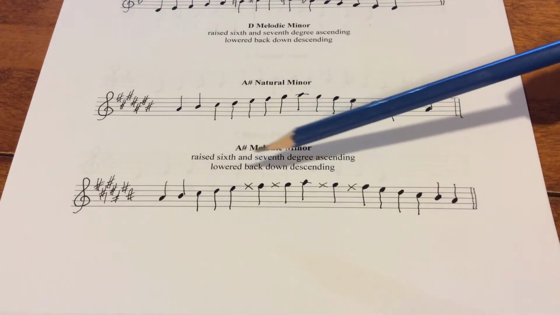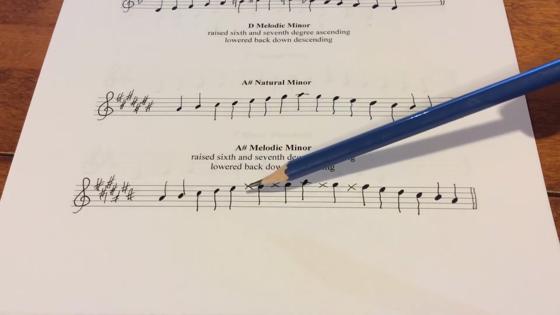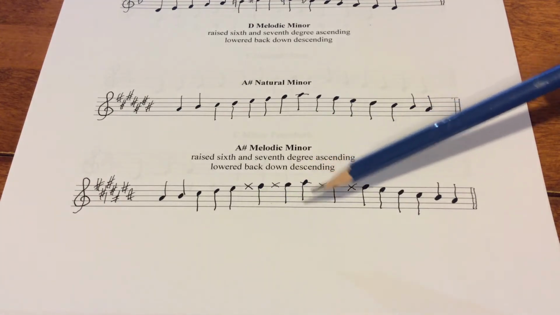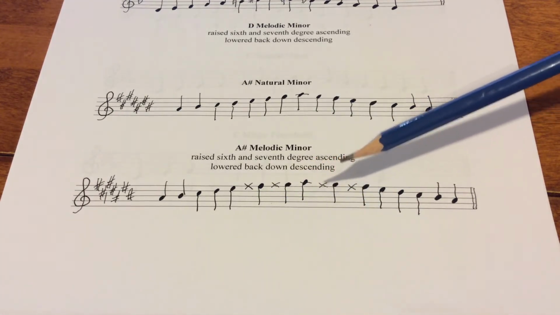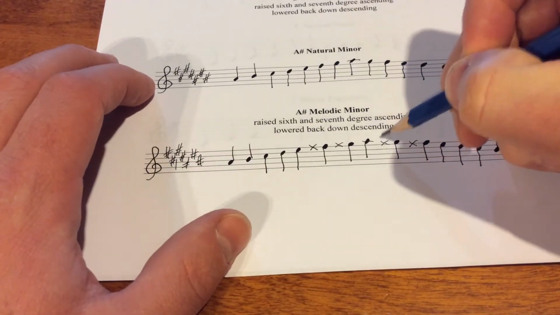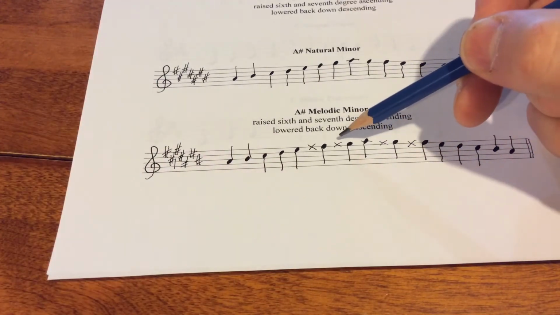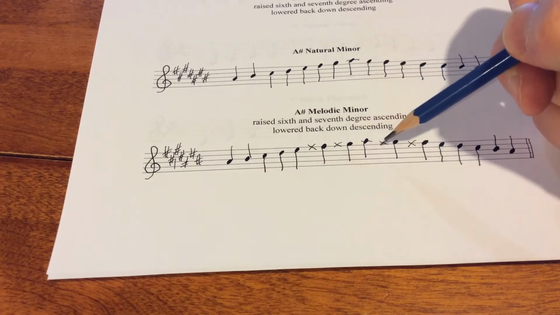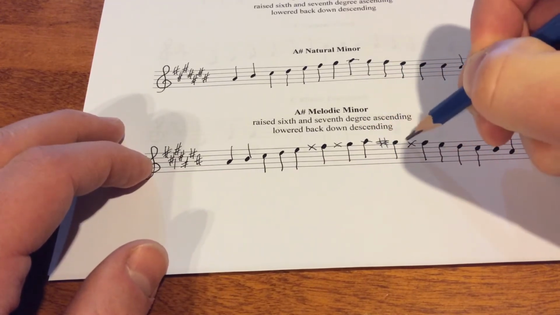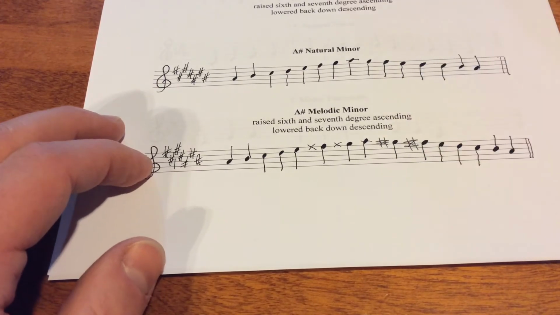Now you'll notice that there's a raised 6th and 7th on the way up. So we do need an F double sharp and we need a G double sharp. There is, however, a mistake in this guide on the descending form. So I'm going to correct this right now. In order to lower a double sharp back to a single sharp, we actually need to be using a sharp. So I'm going to be doing this for both of those examples.